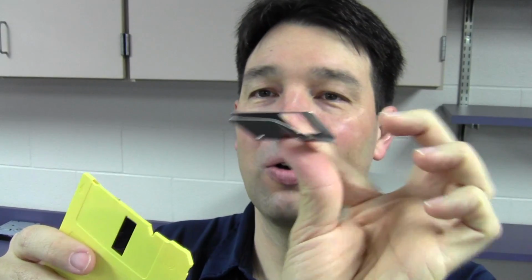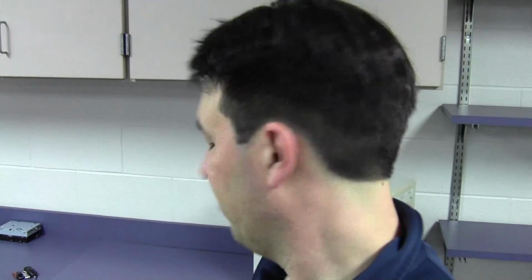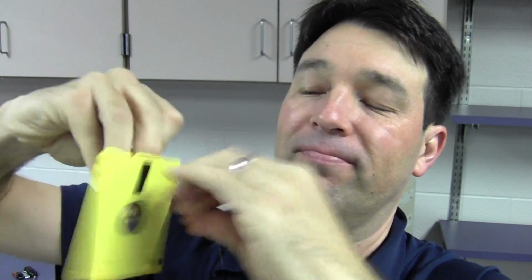Okay, there's the window. Just a little piece of metal. Hopefully this won't shatter all over the place. Of course, opening this up ruins it, so I wouldn't be able to use this anymore. So here's the disk. Okay, it's still magnetic material. It's still susceptible to magnets.